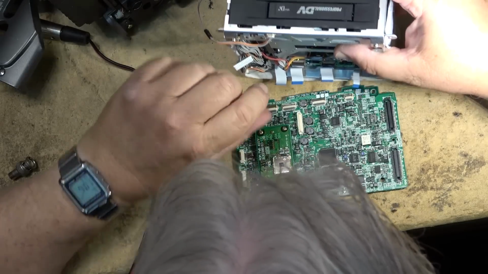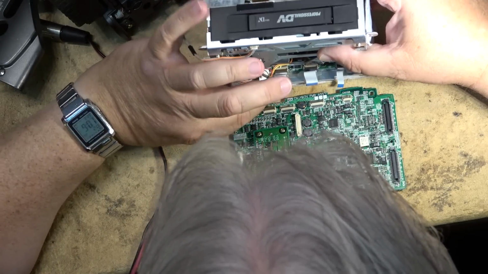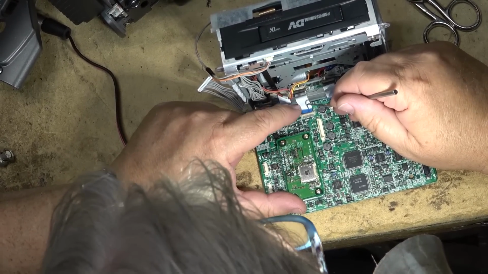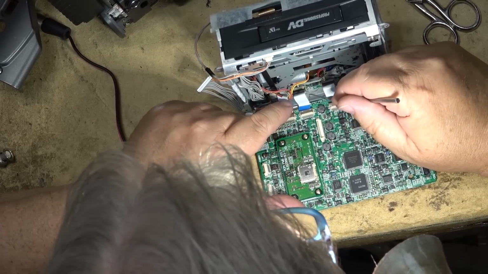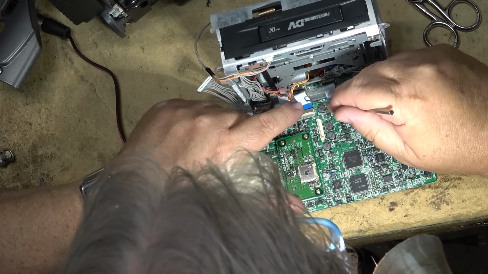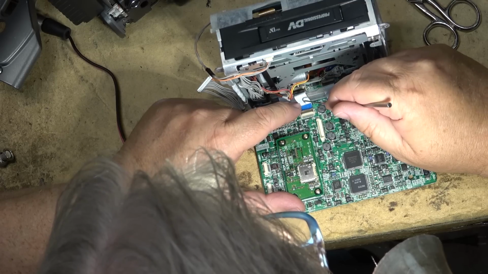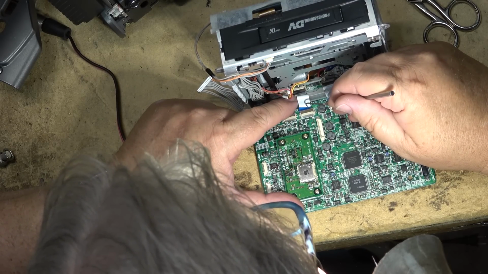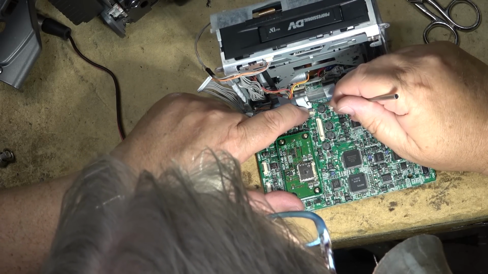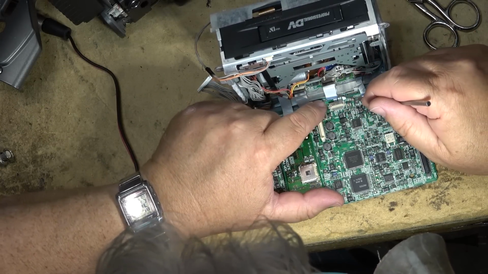These connectors are really, really short. But once the first one's in, the other ones are a little bit easier to seat. Once you get the first one in place, the other ones should go in a little easier, because the first one will hold the board in place so it's not moving around. Just a matter of getting them in place and snapping them shut.